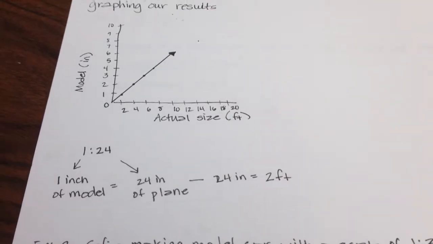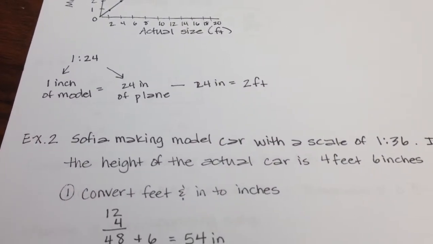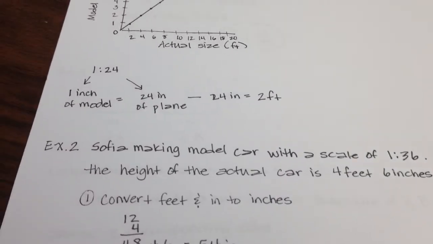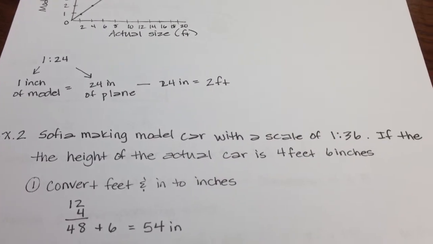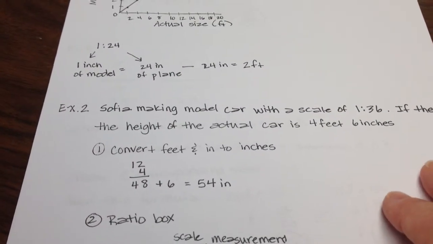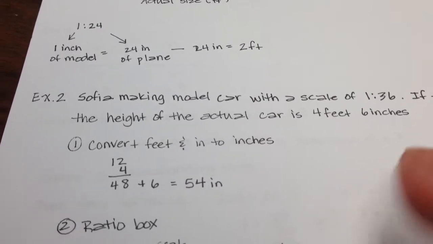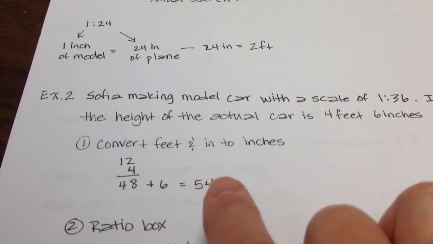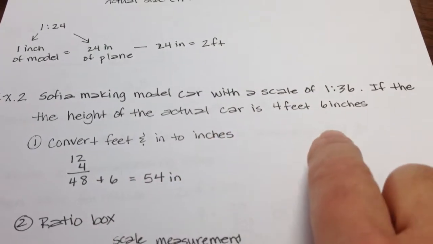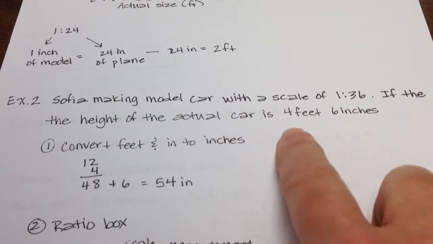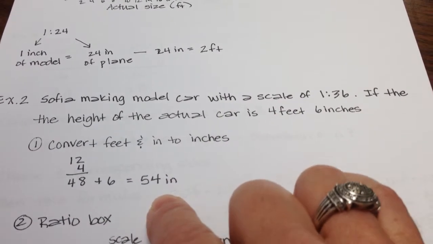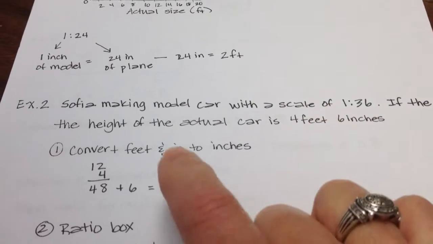All right, let's just go to another example. Sophia is making a model car with a scale of 1 to 36. If the height of the actual car is 4 feet 6 inches, then what is our model going to be? Because now we're just doing the other way around. So we convert feet into inches. So we have 4 feet 6 inches. I want this all in inches. So 4 times 12 is 48 plus 6. So I have 54 inches.